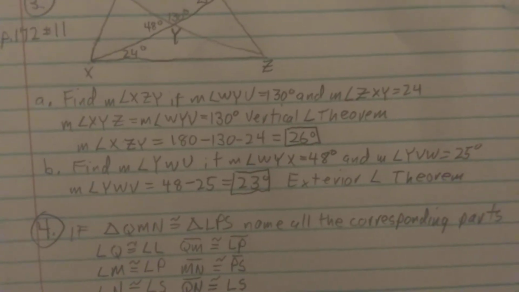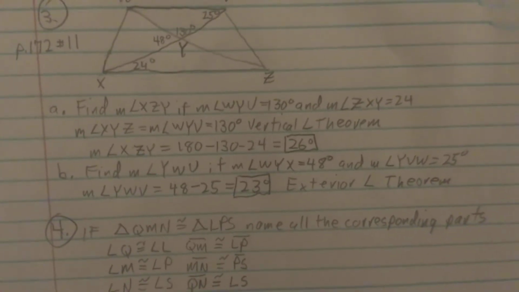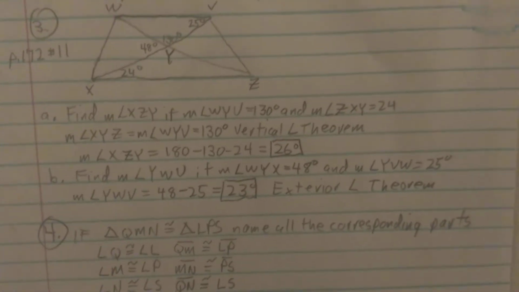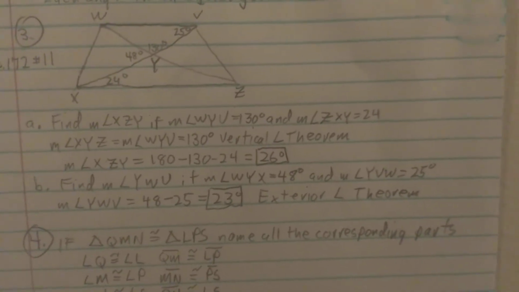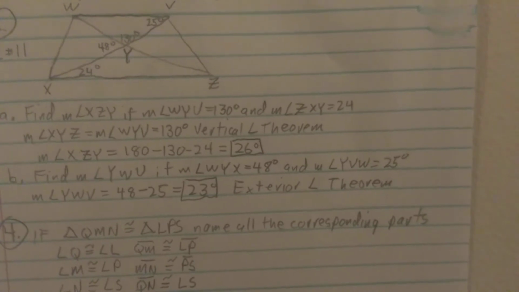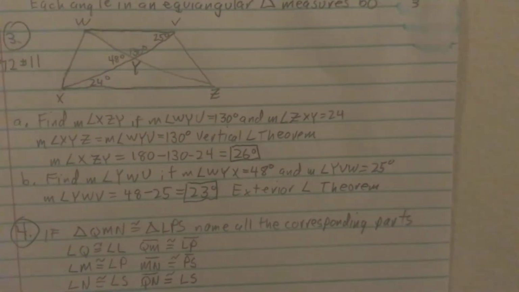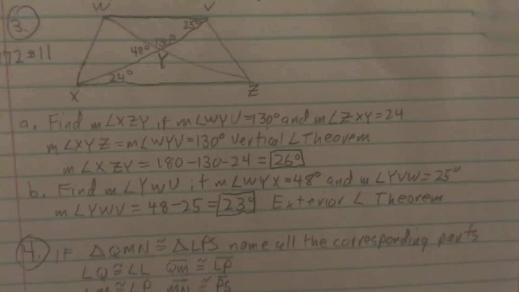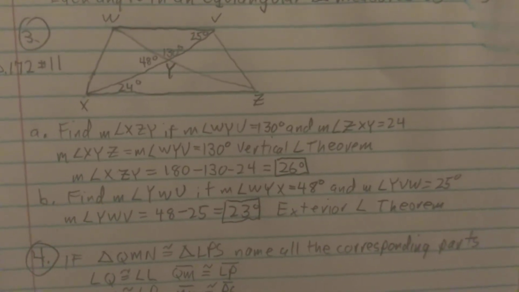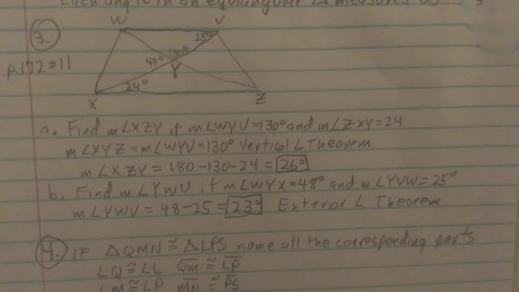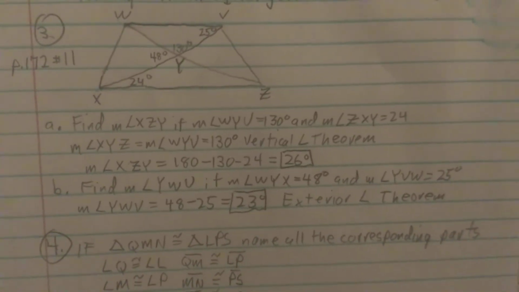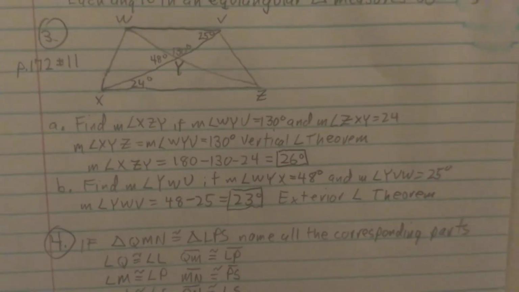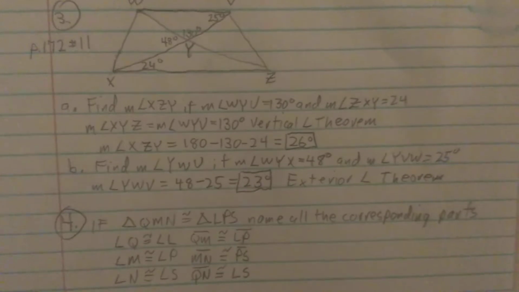and so that's equal to 26 in the lower right hand corner. Now find measure YWV if measure WYX as shown equals 48 and measure YVW as shown equals 25. Well, this is the exterior angle theorem now, and 48 equals 25 plus the angle that we're trying to find, the upper left-hand corner. So measure YWV equals 48 minus 25, which equals 23.